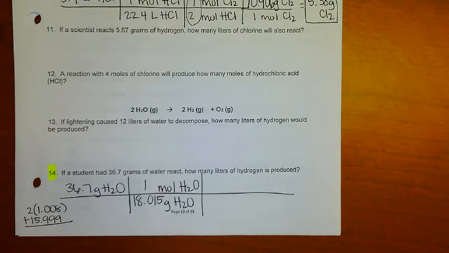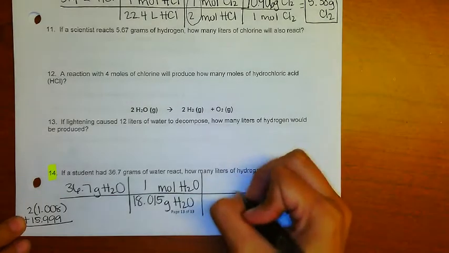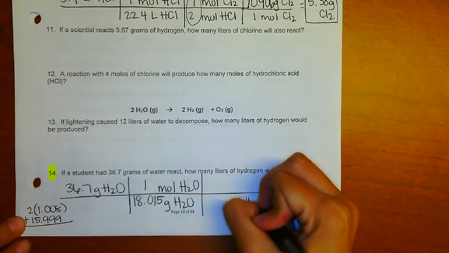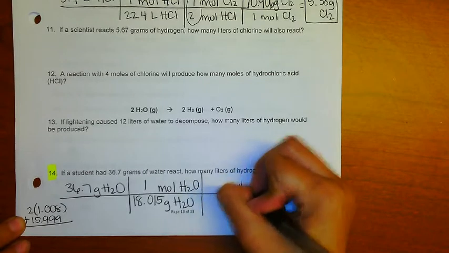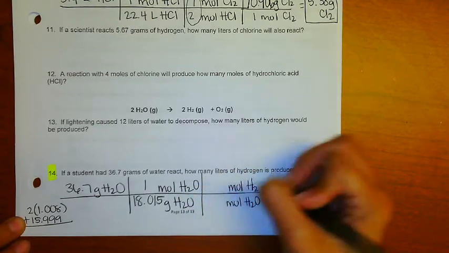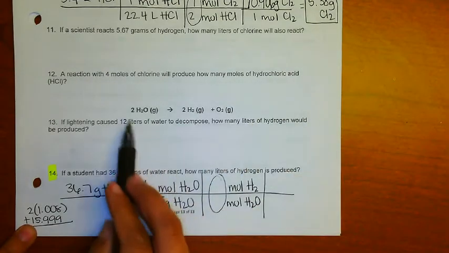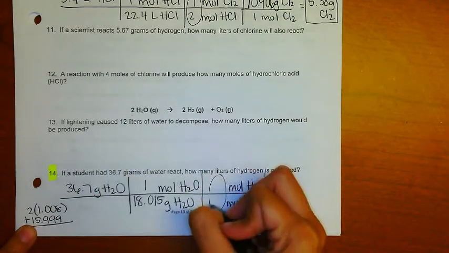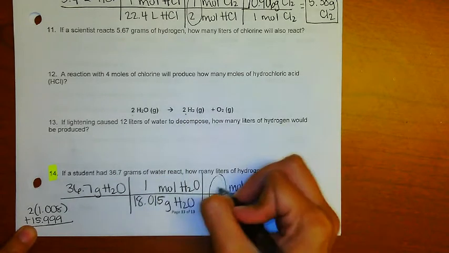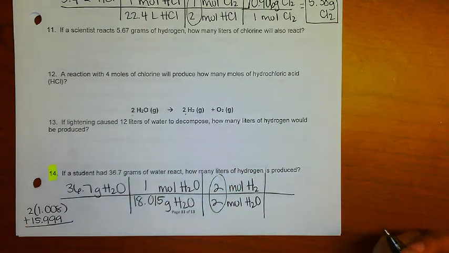Alright, next I can set up a mole ratio to go from moles of water into moles of hydrogen. So moles of water goes on bottom, and moles of hydrogen goes on top. Alright, so this is my mole ratio, and so I have 2 water and 2 hydrogen.